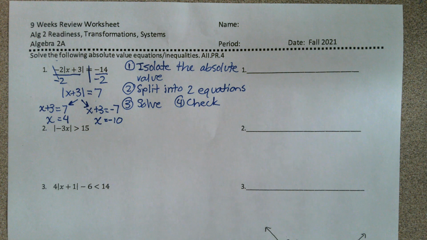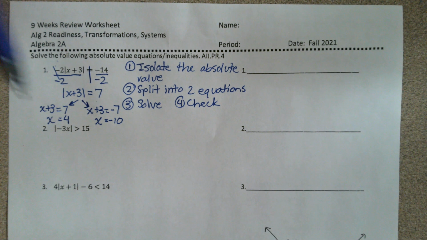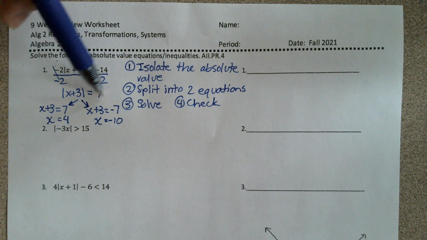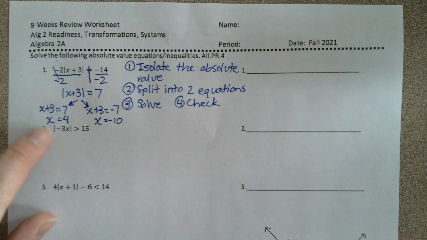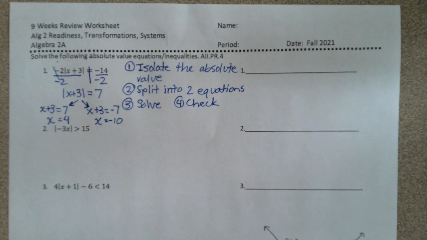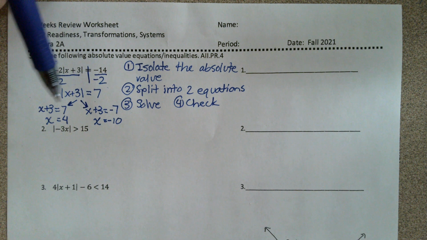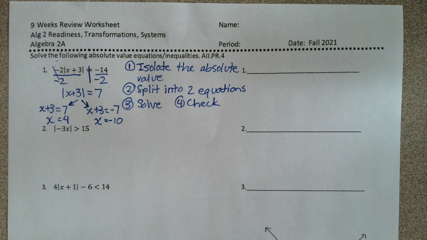Our last step is to check your answer. You can check it with a few things. You could check it with the very first equation that we started with, or you can check it with the equation right before the split. What's important is that you don't check it with either of these because they do not have the absolute value included. You want to use this equation. It's the most simplified down version of the equation that still has the absolute value.